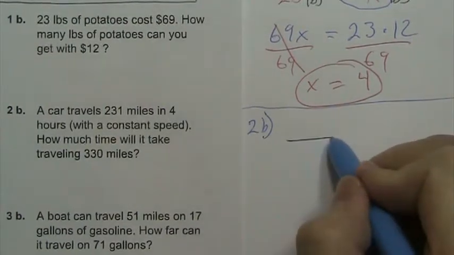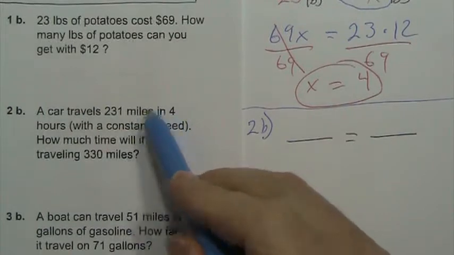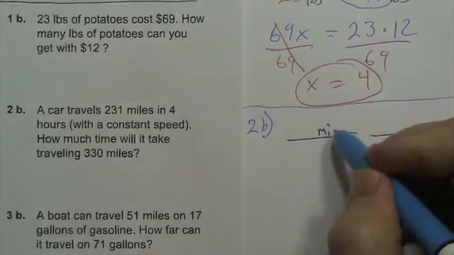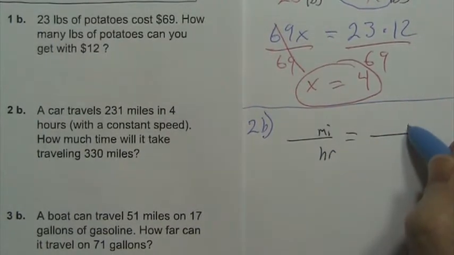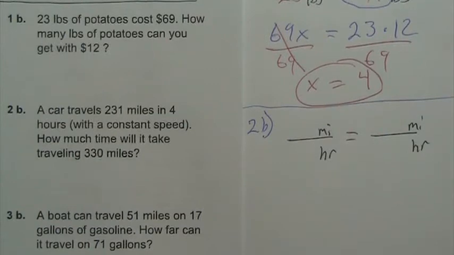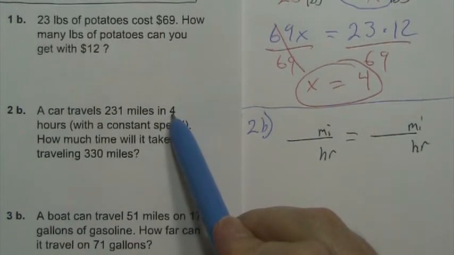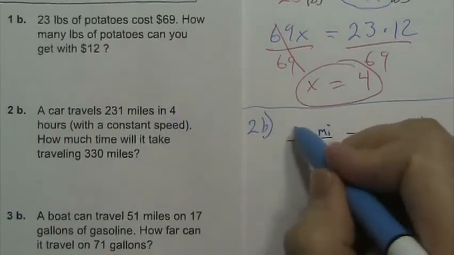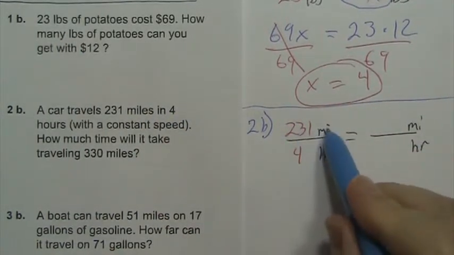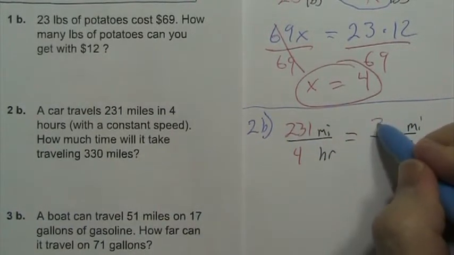Number 2B, set up the proportion, put the units in there. I have miles and I have hours. Usually we have miles per hour, so I will put miles over hours, but you could have it the other way. Now I plug in the numbers. I have 231 miles, 4 hours. Those go together. And we want to know for 330 miles.